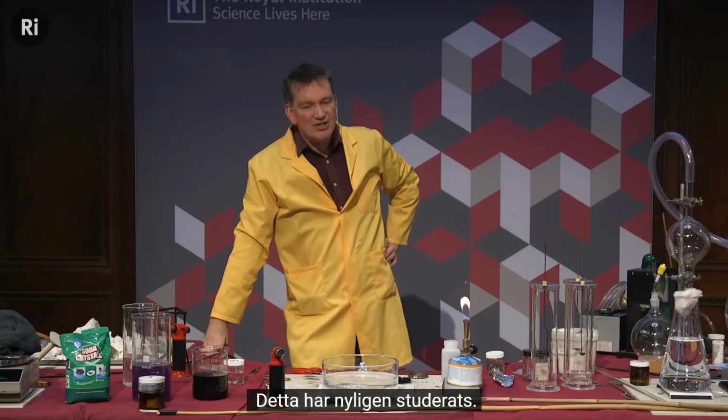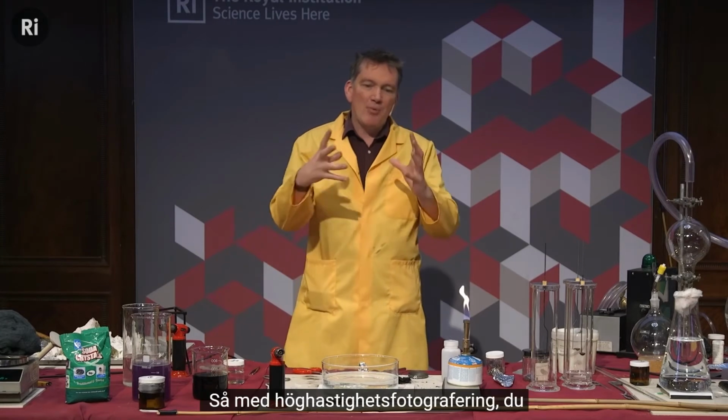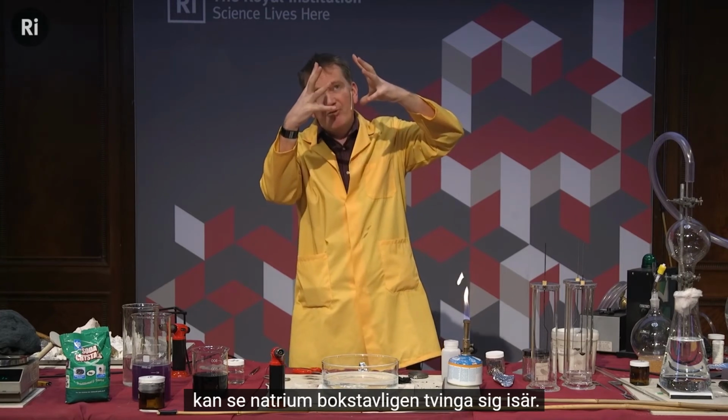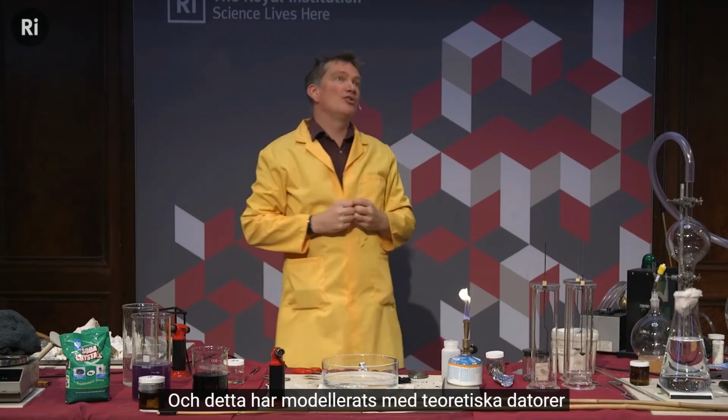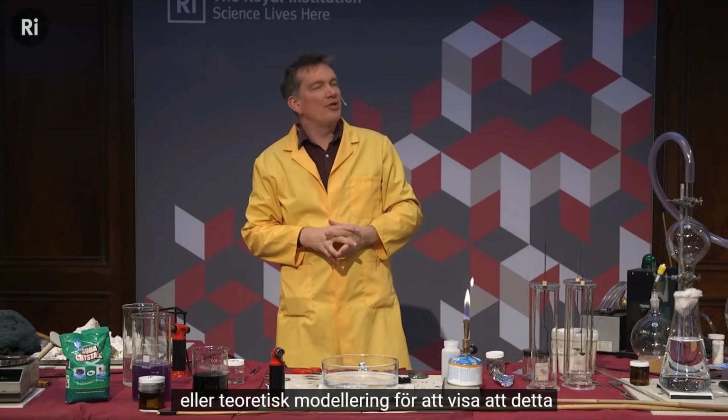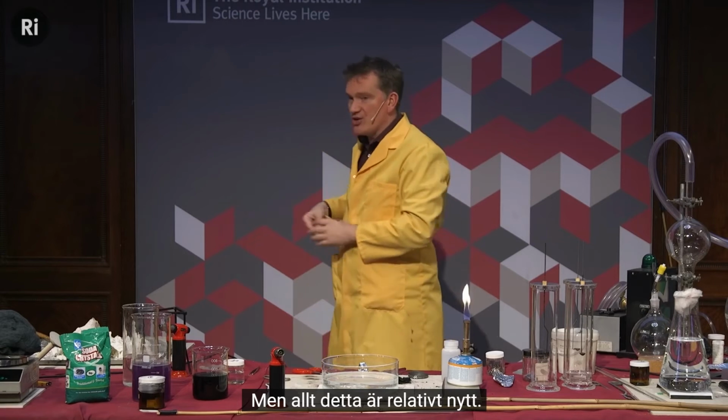And this has only recently been studied. So with high-speed photography, you can see the sodium literally forcing itself apart, and this has been modeled using theoretical computers, theoretical modeling to show that this is what's happened there. But this is all relatively new.